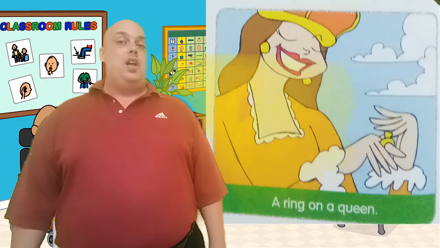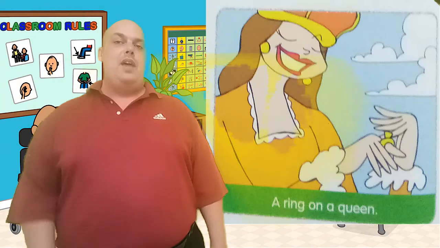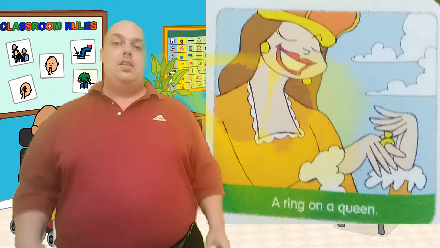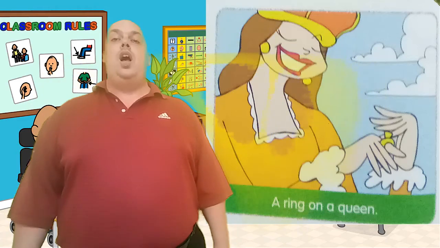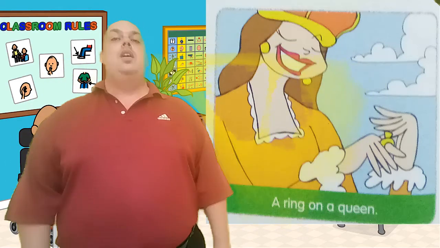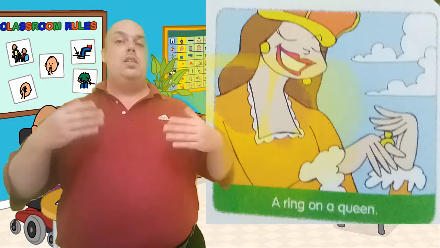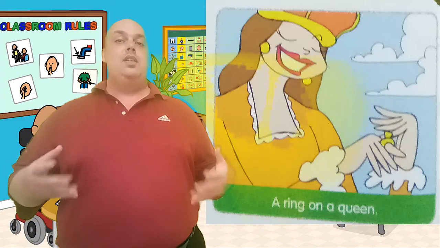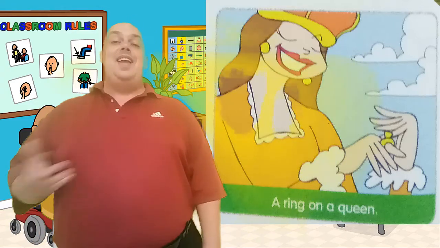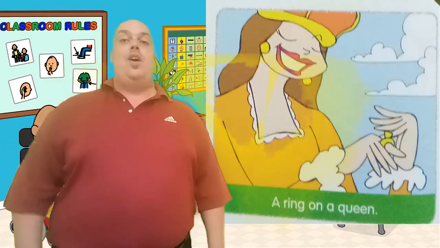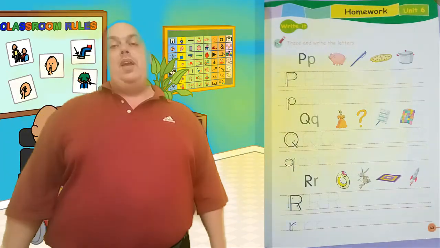A ring on a queen. A ring on a queen. Okay, repeat after me. A ring on a queen. A ring on a queen. A ring on a queen. Good job! Okay, that means we are ready for the last page of today, which is this page right over here.